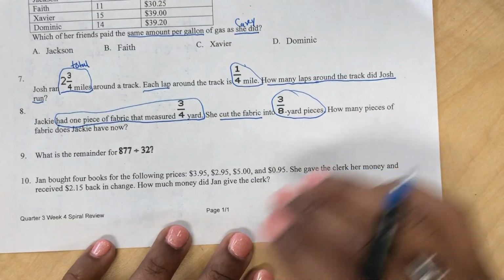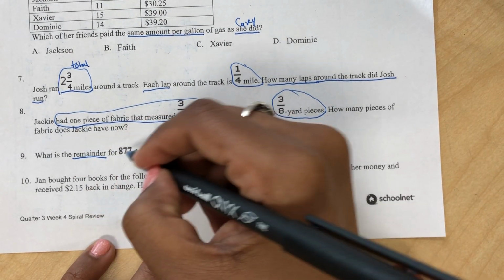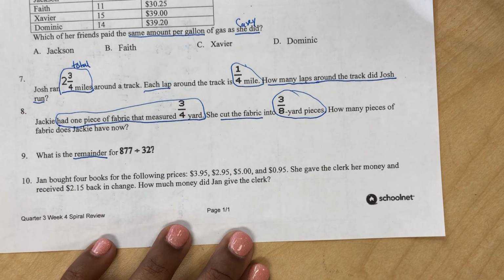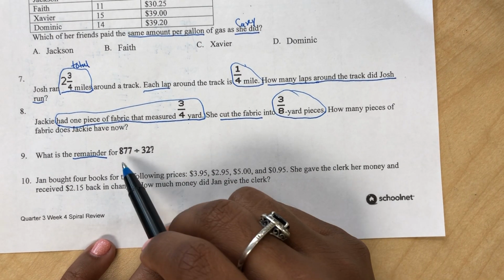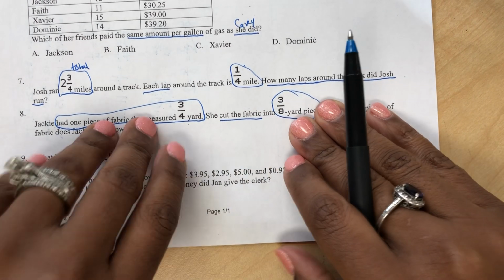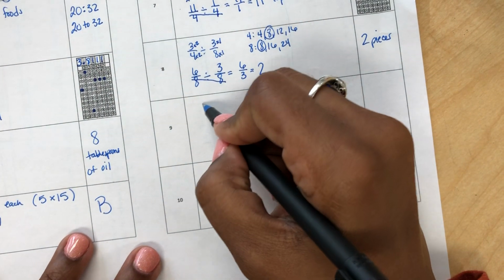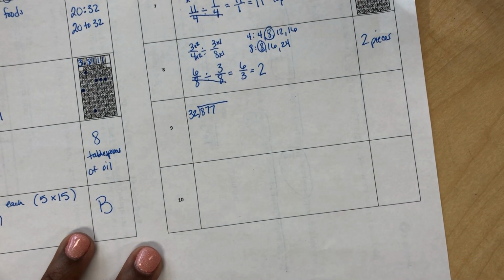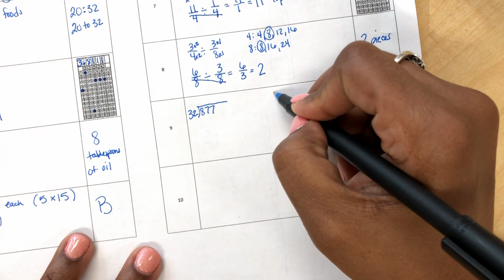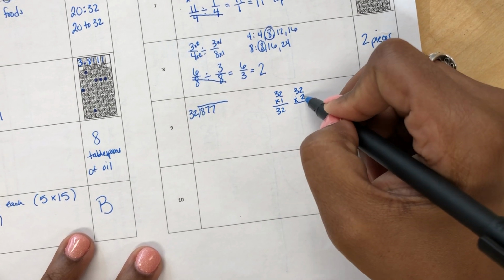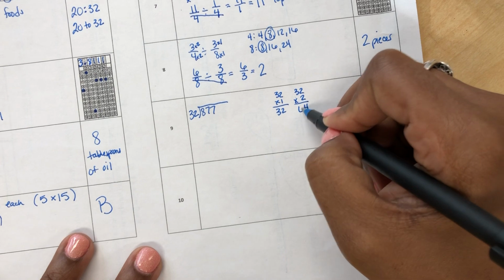Okay, question 9. What is the remainder for 877 divided by 32? So I'm looking just for the remainder. I have to set up my division problem. 877 is getting divided by 32, so 877 is what's getting divided. It should go inside my house. 877 should be inside, and then 32 should be outside. I do not know the multiplication tables of 32, so I need to make my list. So I've got to do 32 times 1, which is 32. 32 times 2, well, 2 times 2 is 4. 2 times 3 is 6.